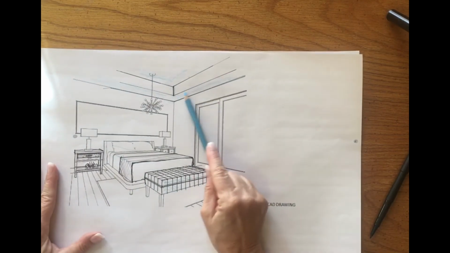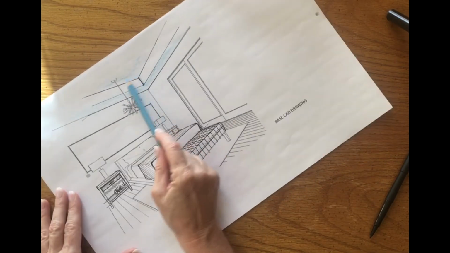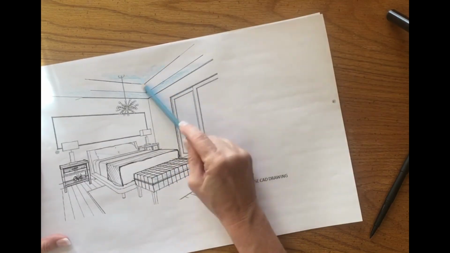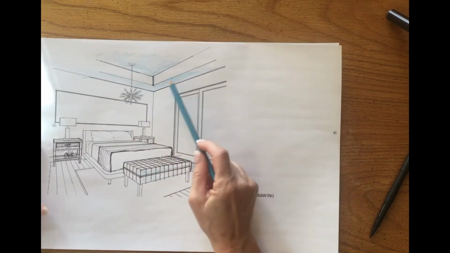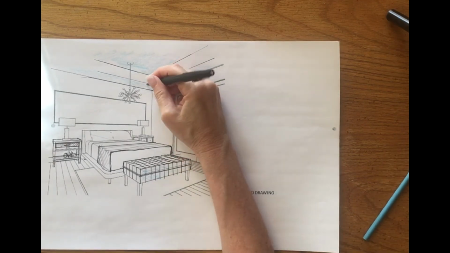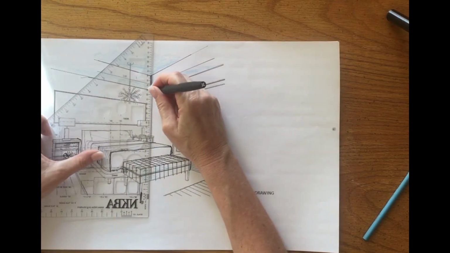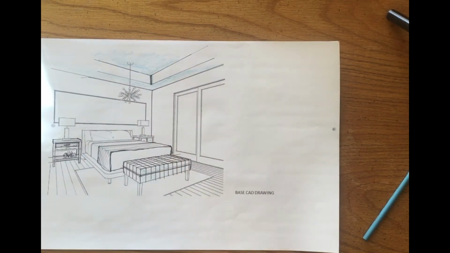So again, let me just put, this is flat. This is flat. And this is where the ceiling pops up. And the line should be a little over from this line. So it shouldn't be perfectly aligned. It should be over a bit.